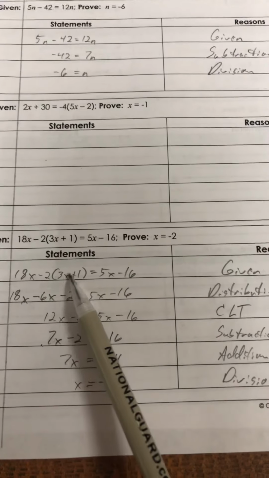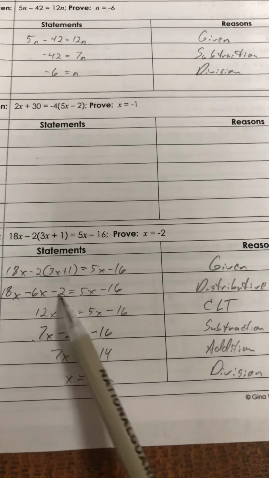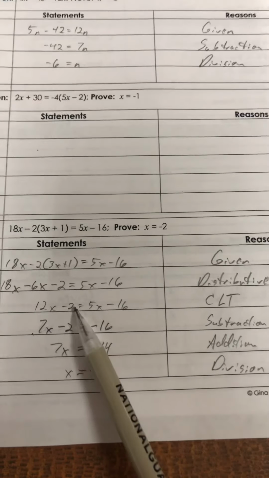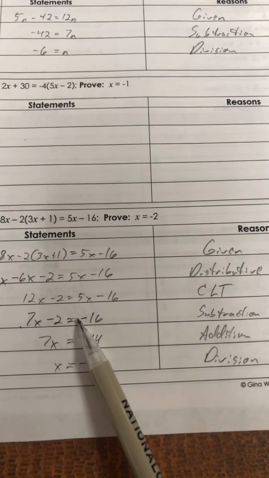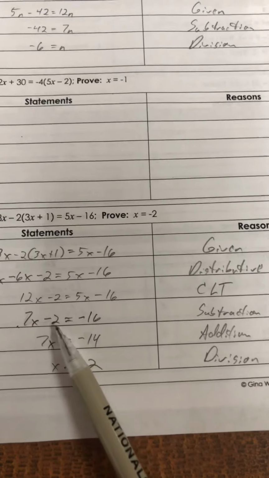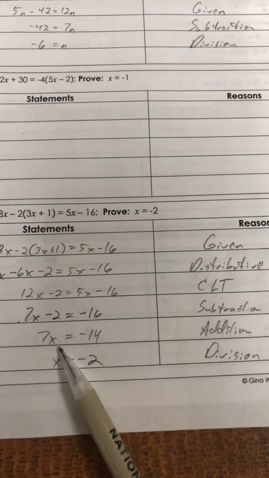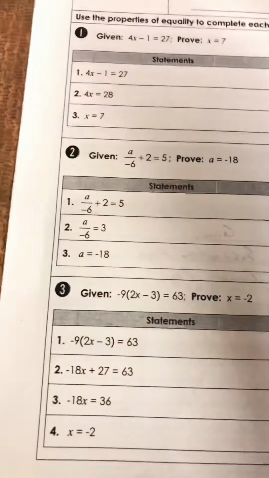We're given this long equation. I use the distributive property first. Then CLT is combining like terms. Okay, and then I use subtraction. I subtracted the 5x from both sides. I have addition, I added 2 to both sides, and then I divided both sides by 7. All right, so that's that first page.